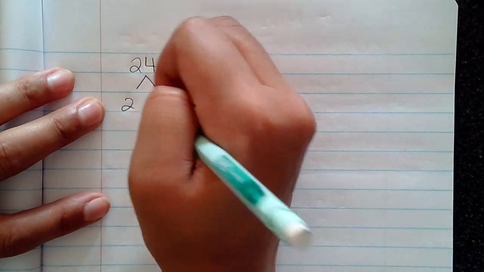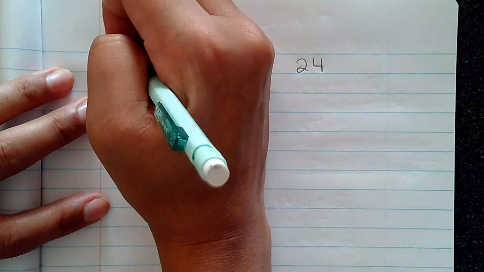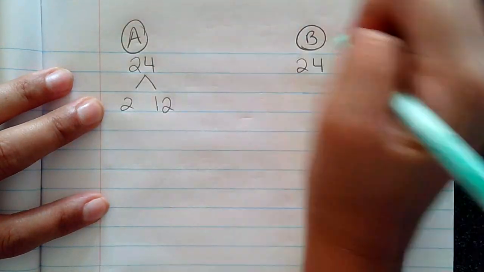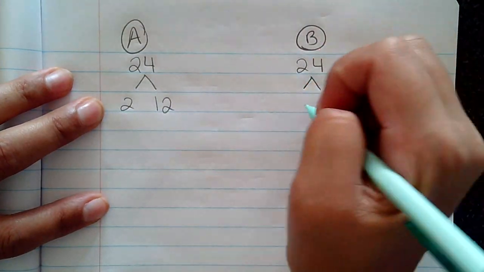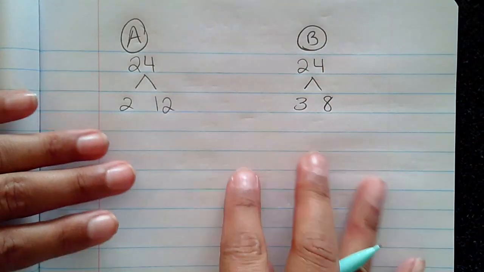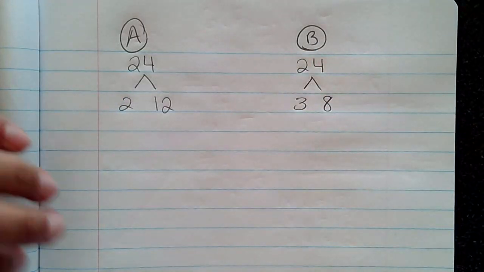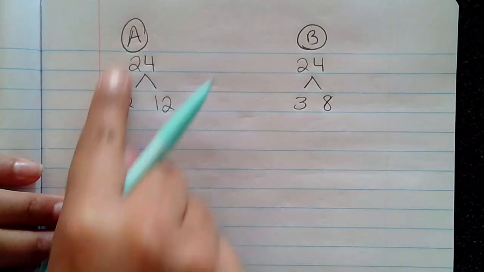All right, so if I break down 24, what factors give me 24? And it could be different factors. Someone might say 2 times 12, which gives you 24. And another person, this is person A, and this is person B. Person B might say 3 times 8. That also gives you 24. It doesn't matter which factors you choose as long as they equal 24 because the prime factorization is going to be the same. So let's start with person A.